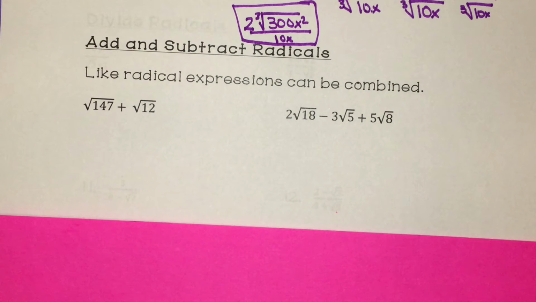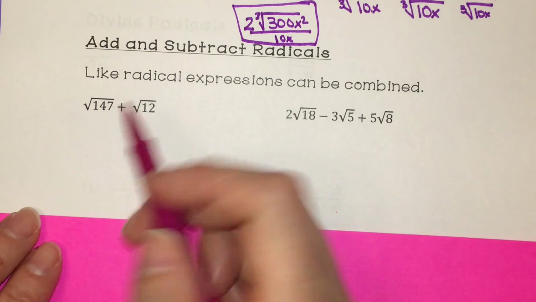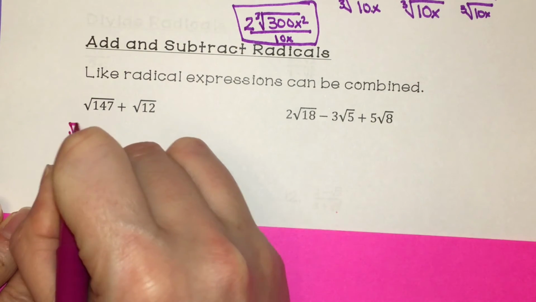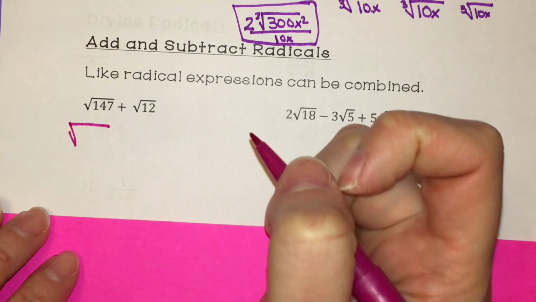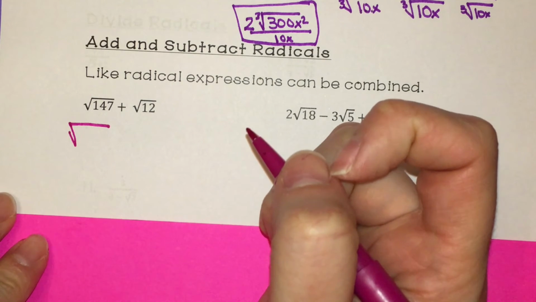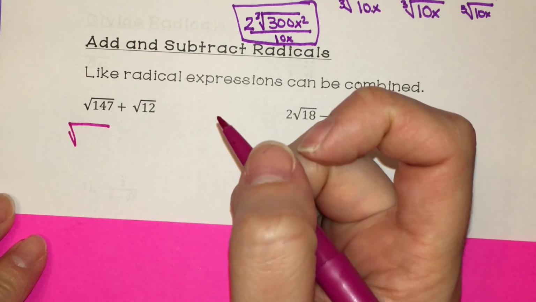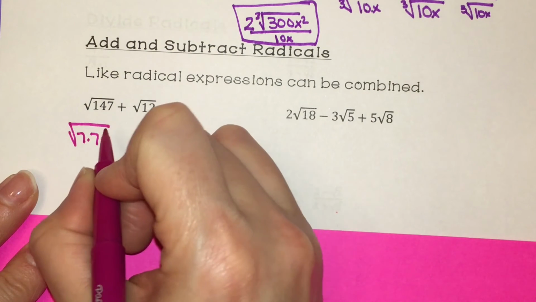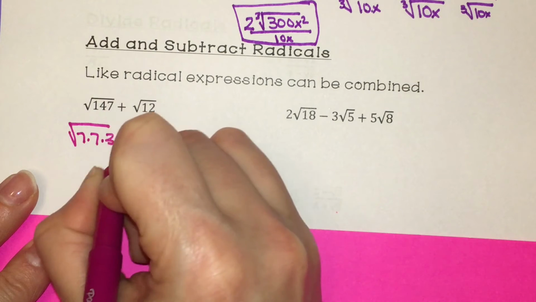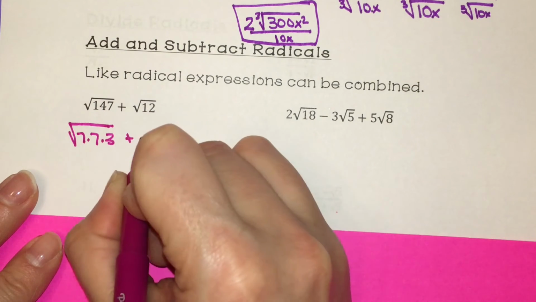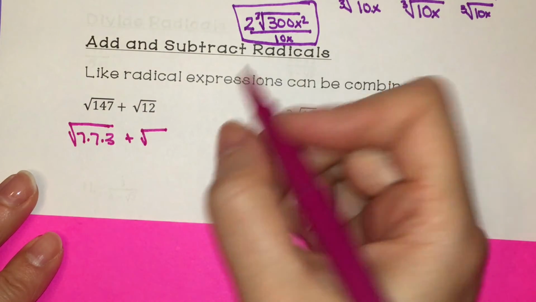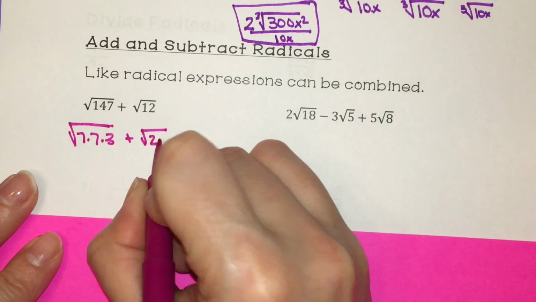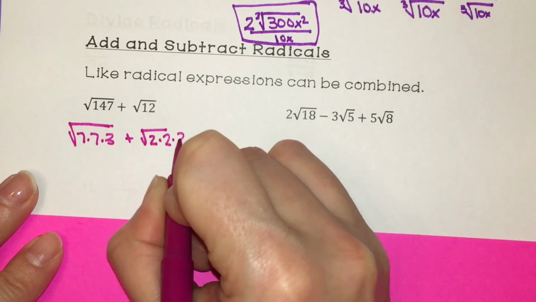Okay, so I'm going to break down square root of 147. So this is the square root of, let's see, 7 times 7 is 49, and 49 times 3 is 147. Plus 12 breaks down to 2 times 6, and 6 is 2 times 3.